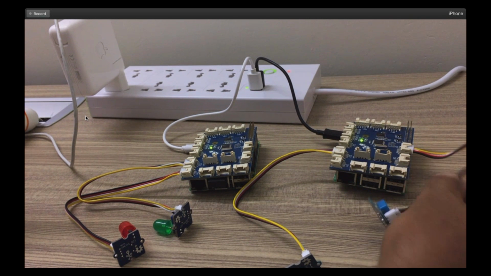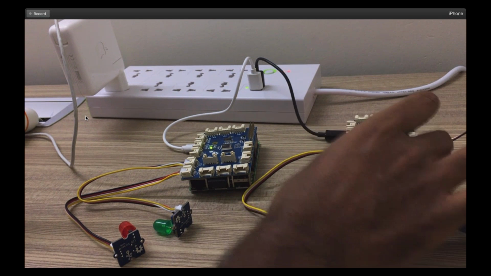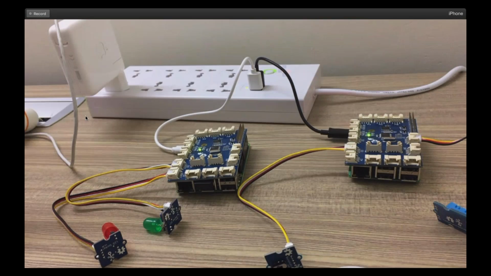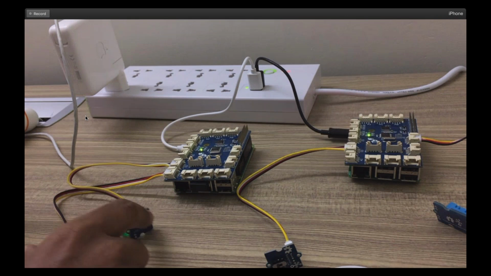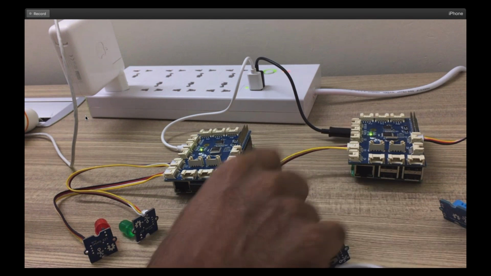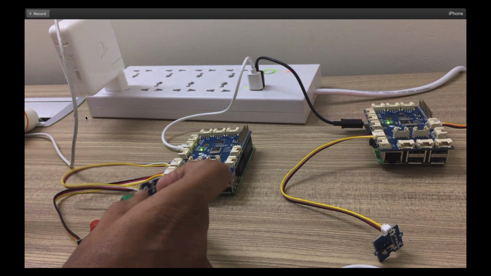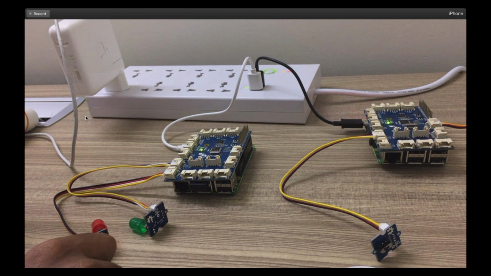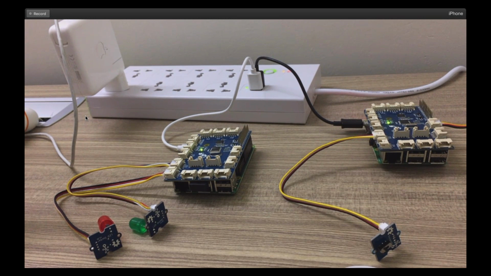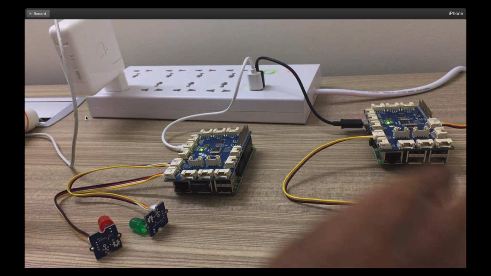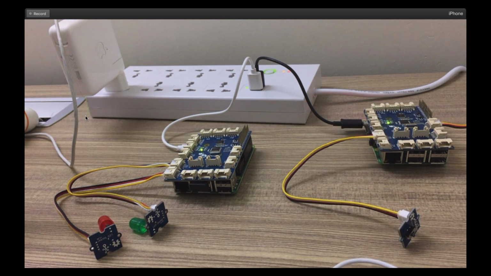So both of them are powered by the USB connector here, but they are not connected. They're actually connected via DreamFactory. So this is going to act as my publisher. This is going to act as my subscriber. So the bulbs will subscribe to the data coming from the publisher. So that is the setup.